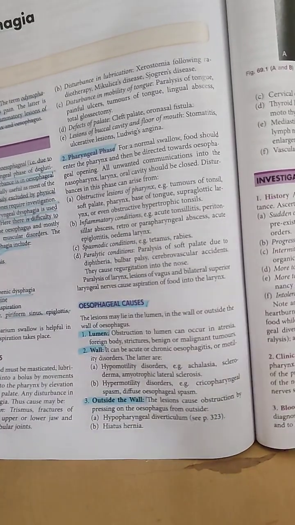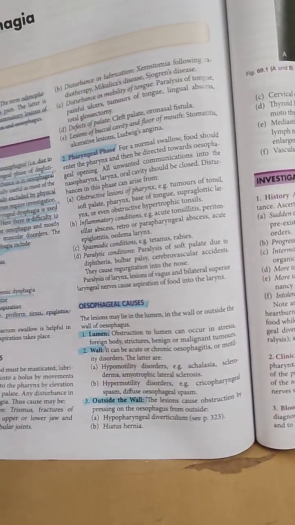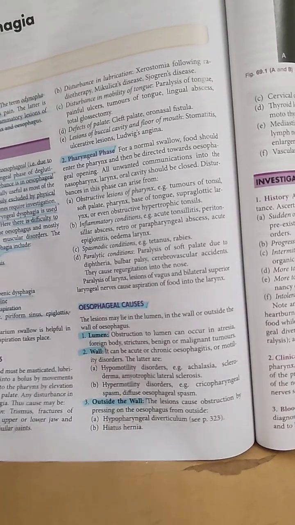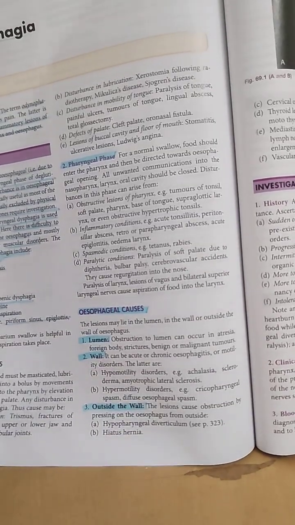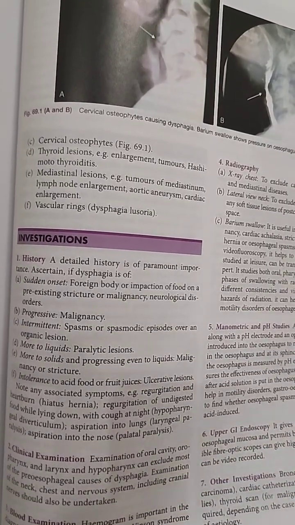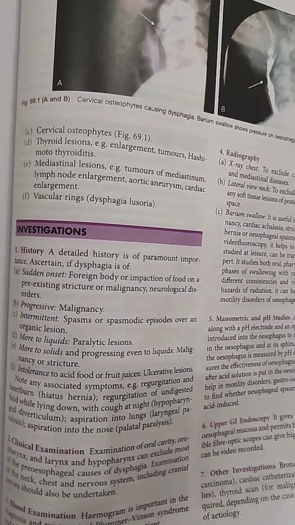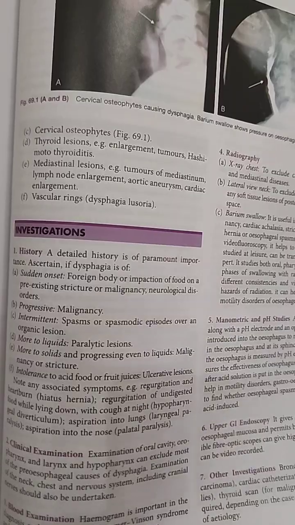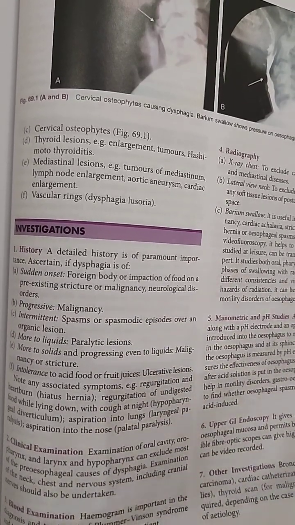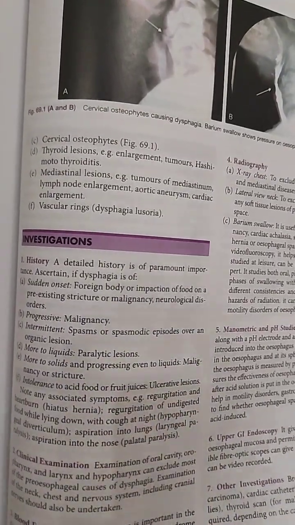There will be some lesions that will obstruct the esophagus by pressing on the esophagus from outside. For that, the examples are the hypopharyngeal diverticulum and hiatus hernia. Others are cervical osteophytes, or mediastinal lesions like tumors of the mediastinum, lymph node enlargement, aortic aneurysm, cardiac enlargement. Then thyroid lesions like thyroid enlargement or thyroid tumor, Hashimoto thyroiditis, or vascular rings. So these are the lesions seen outside the esophagus, which lead to obstruction of the lumen of the esophagus.